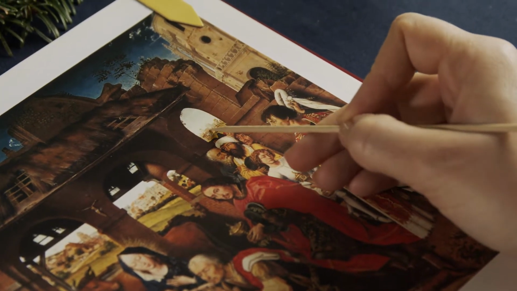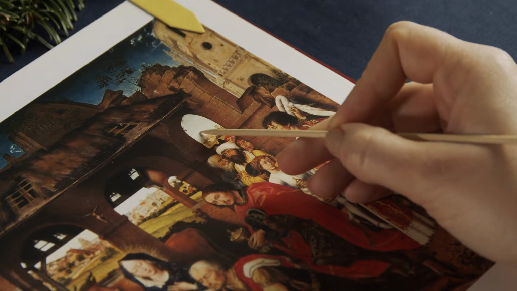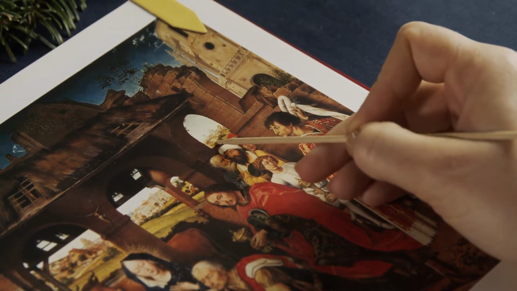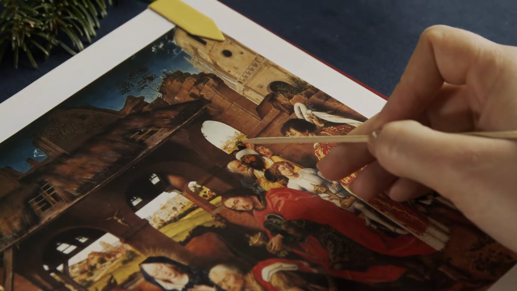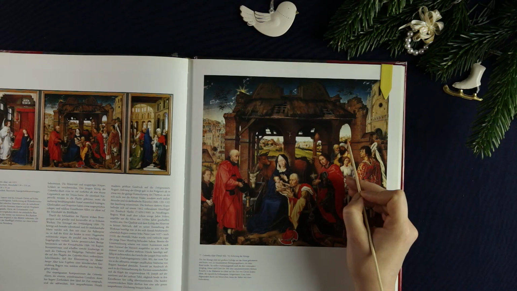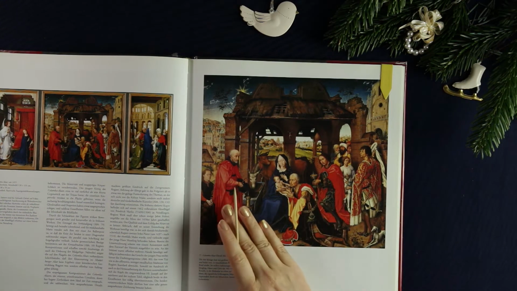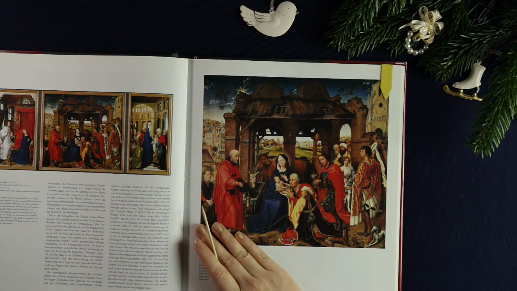Even here we can see two little towers and a house. Some windows here. And that is, in the 15th century, really quite spectacular.